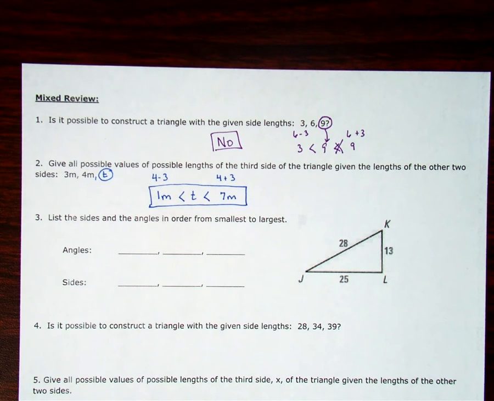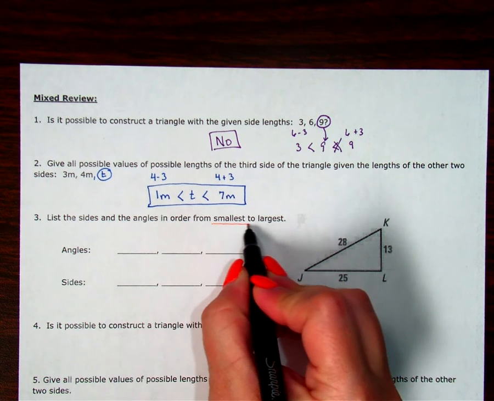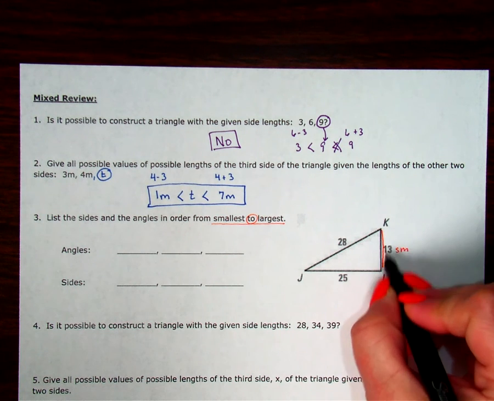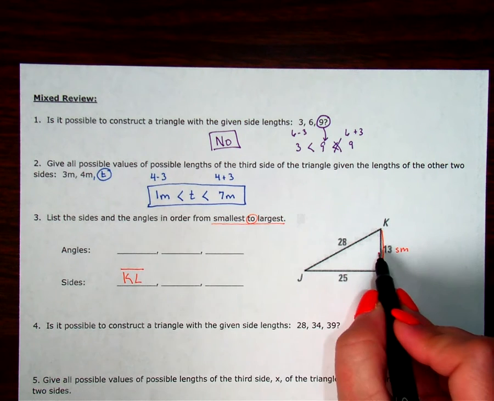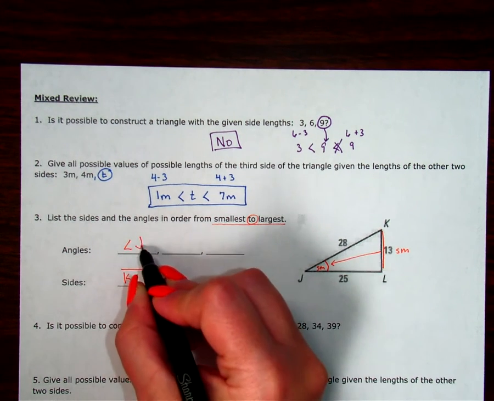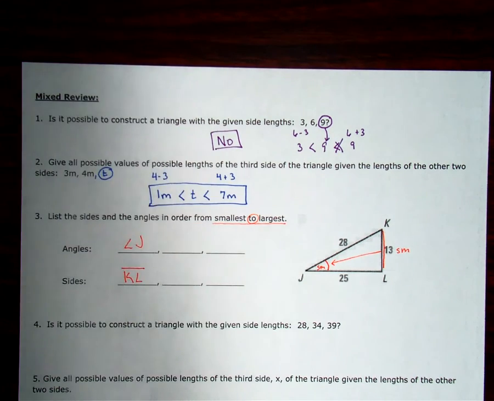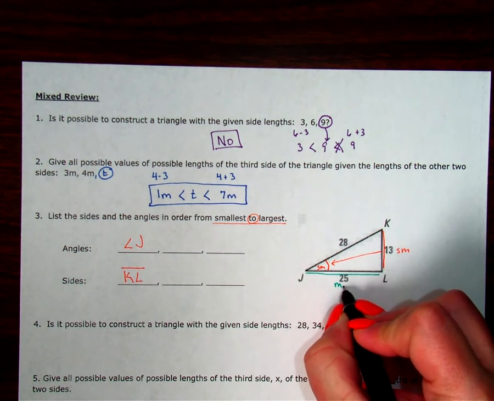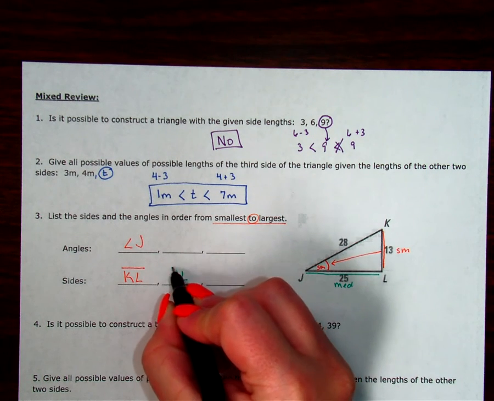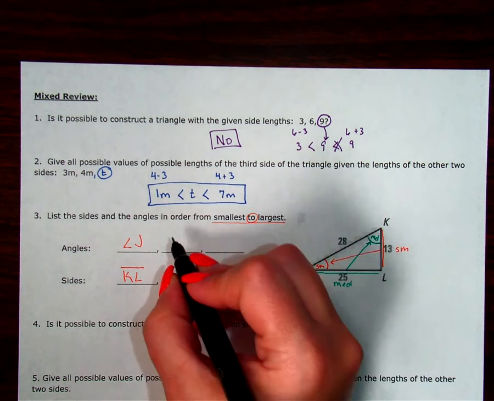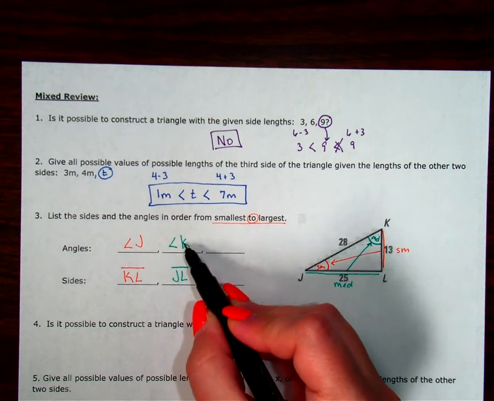Okay? When I look at number 3 on my mixed review, list the sides and the angles in order from smallest to largest. So I want to start with my smallest. So my smallest side is KL. So KL is my smallest side, which means if I go back across the triangle, I can find my small angle is angle J. And I've used all 3 letters of the triangle JKL for my small angle and my small side. Then when we look at medium, my next size up is going to be this 25. So this is my medium side, and it is J to L. It's a segment. When I go across to find my medium angle, I'm going to find angle K is my medium angle. And when I check for my medium, I've got J, K, L. All my letters are accounted for.